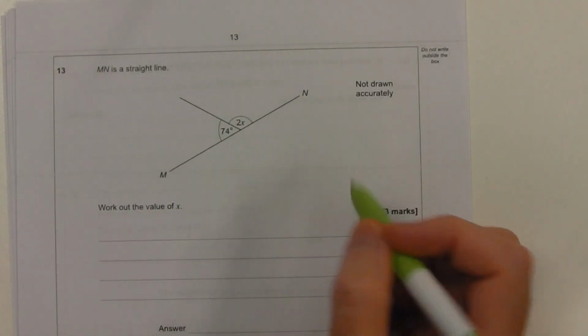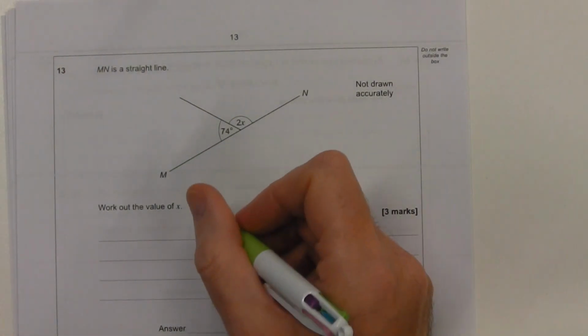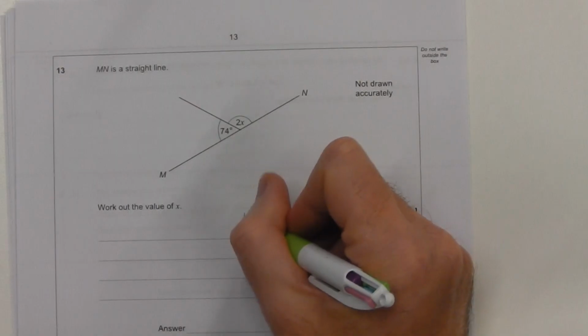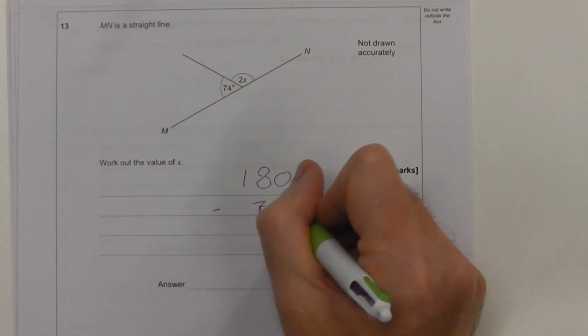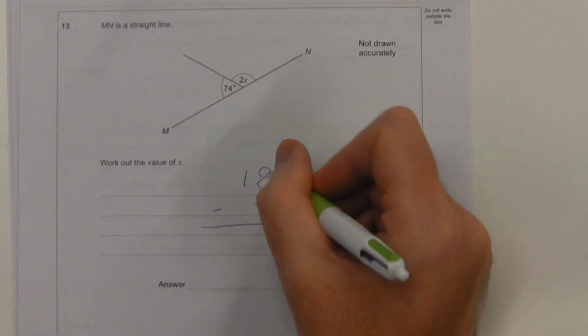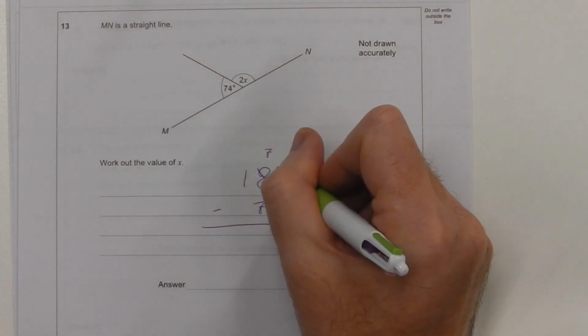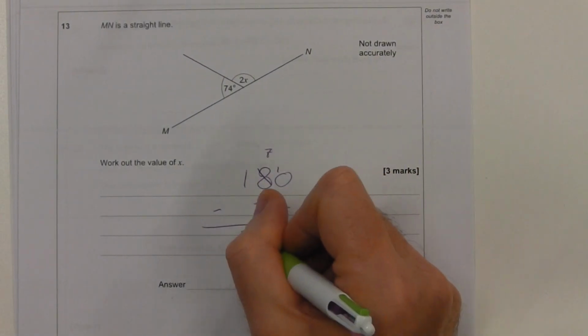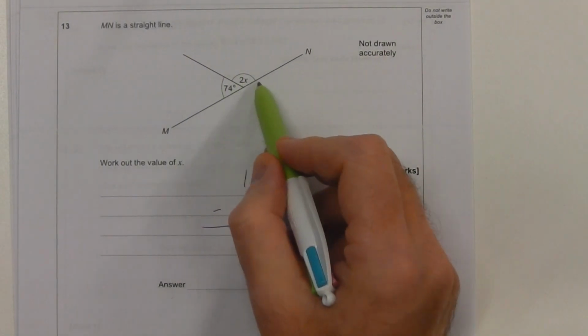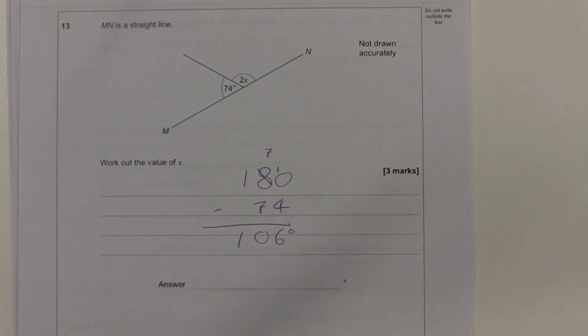But we know a straight line adds up to 180, so we can do 180 degrees, and we can take away our 74. Can't take 4 from 0, so I have to borrow. That leaves me with 6, 7 from 7, 0. So that means this is 106 degrees.